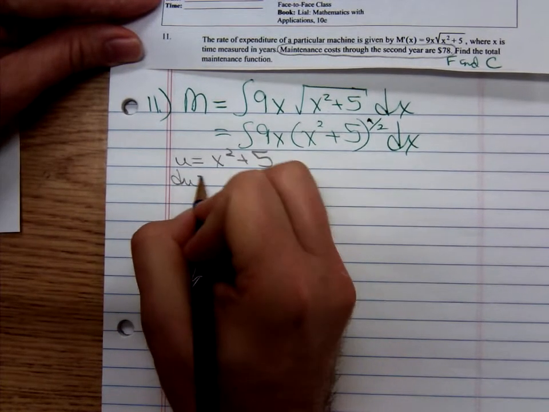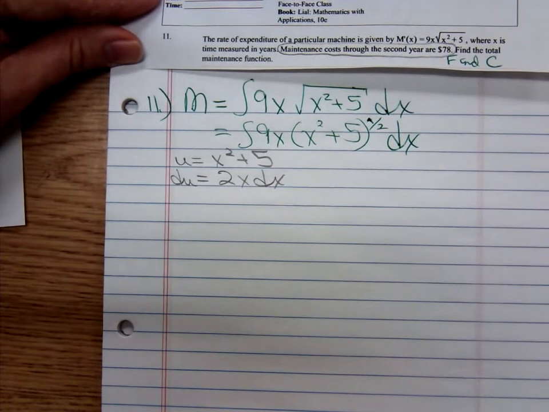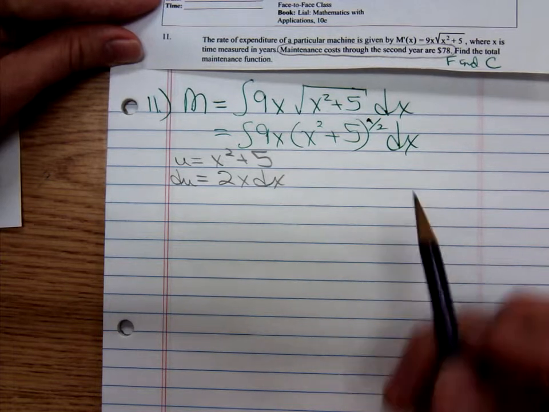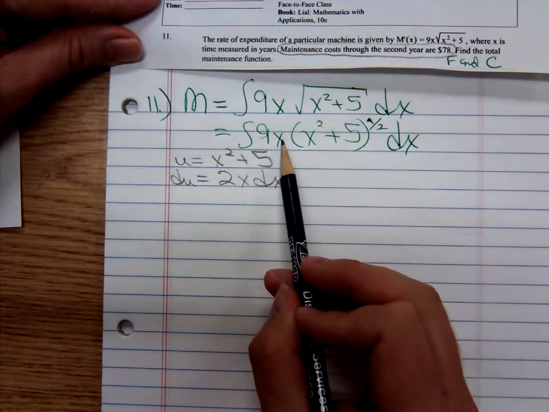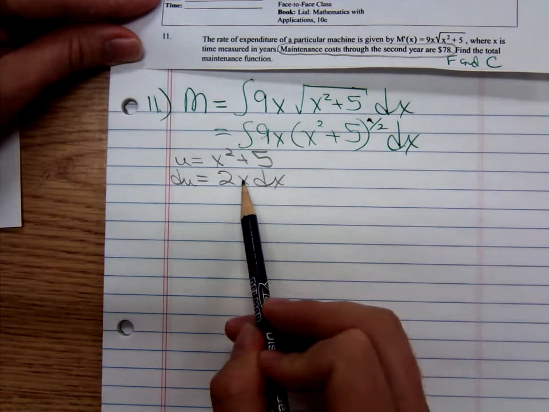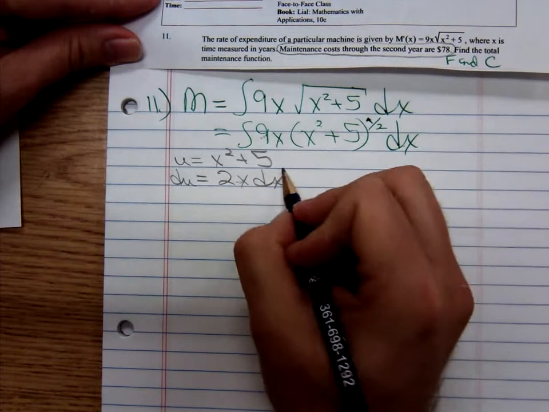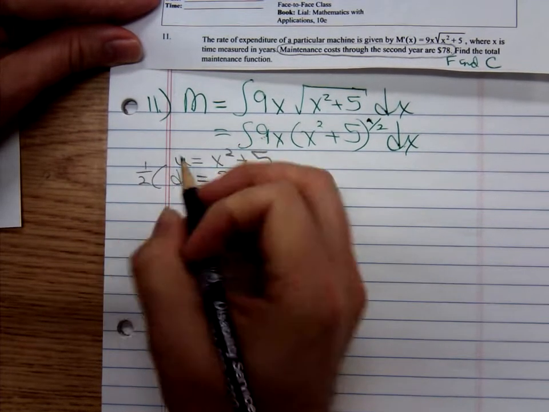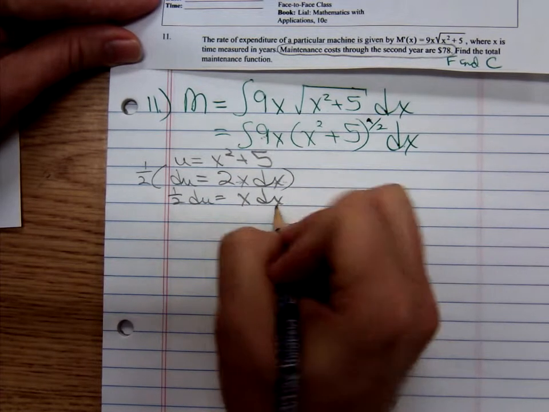Then du is equal to 2x times dx. The 9, we don't have to worry about constant factors, but we have to get rid of the x dx. What do we got here that we don't have up here? That 2. Multiply both sides by 1/2 to get 1/2 du is equal to x dx.